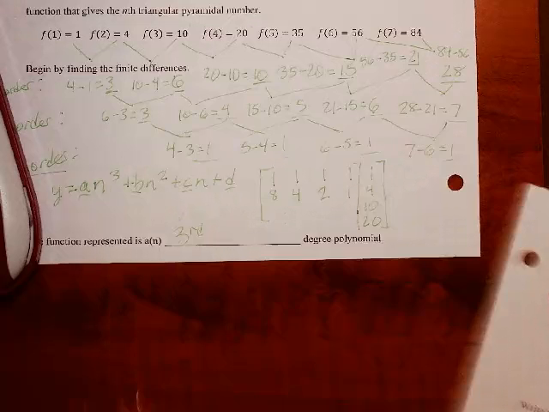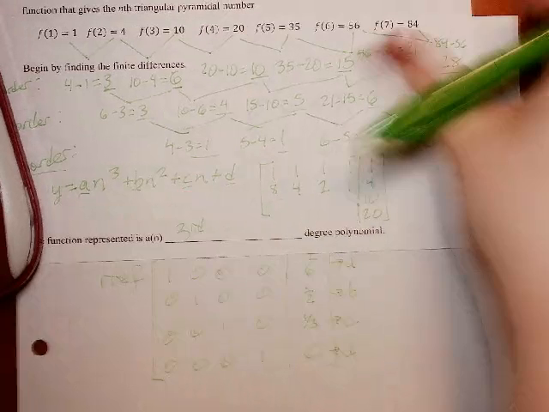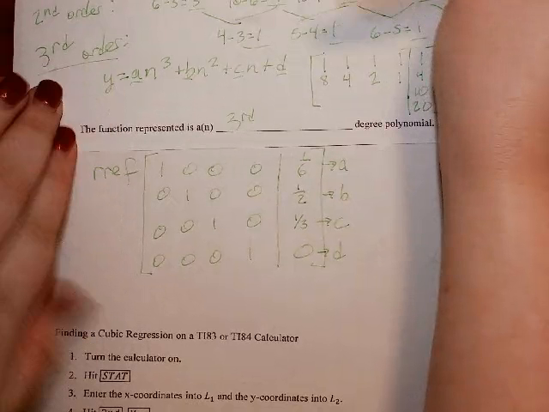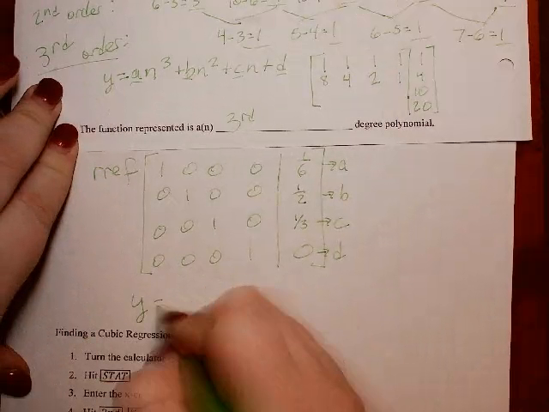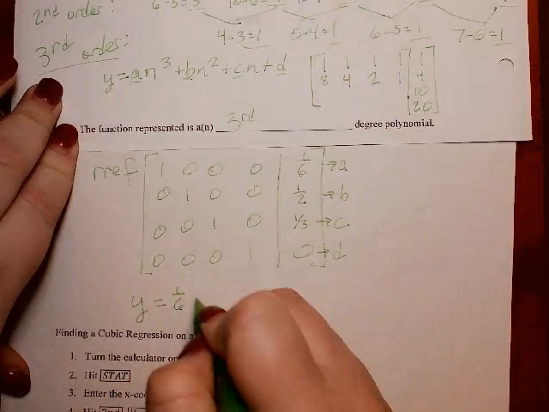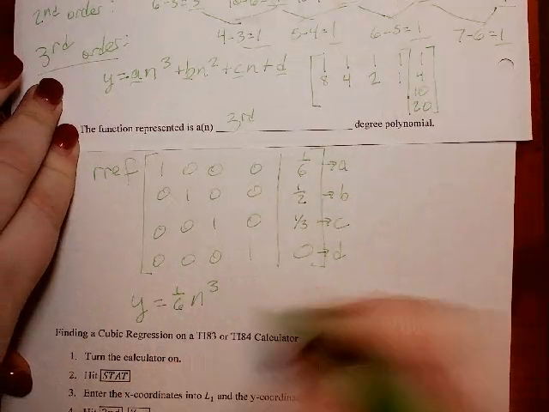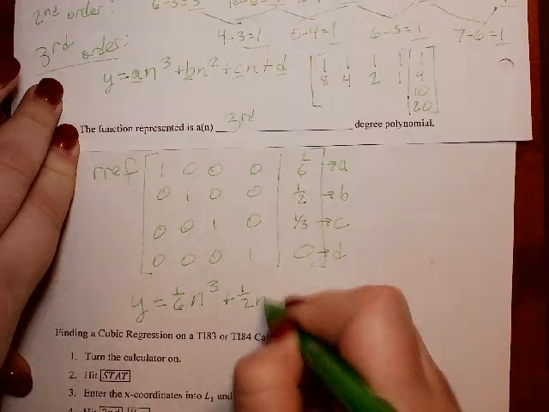Which is here. So then we have y equals 1/6 n to the third plus 1/2 n squared plus 1/3 n plus 0. And if we want to leave this off, we can.